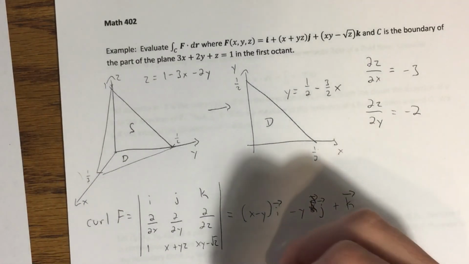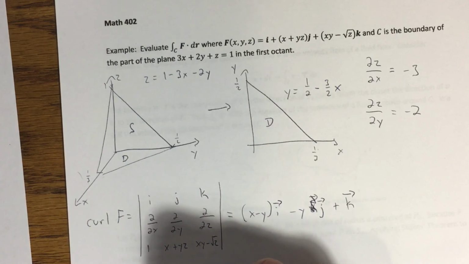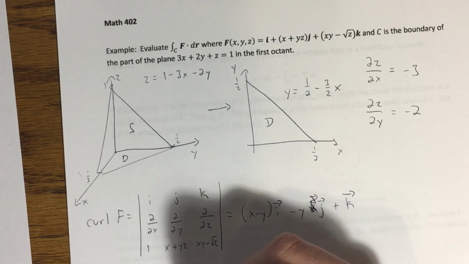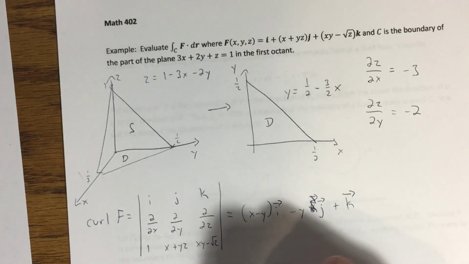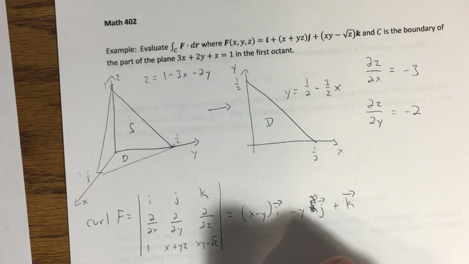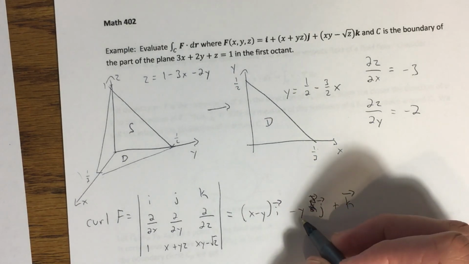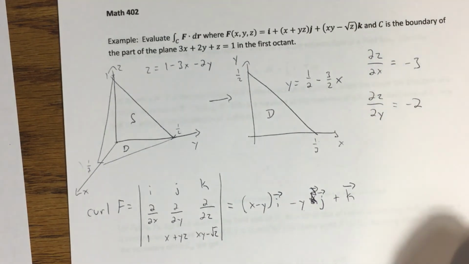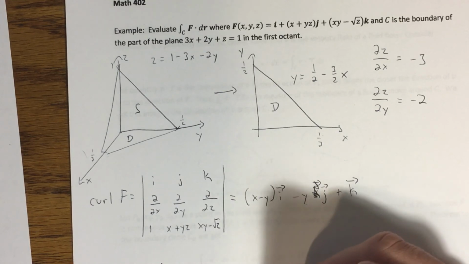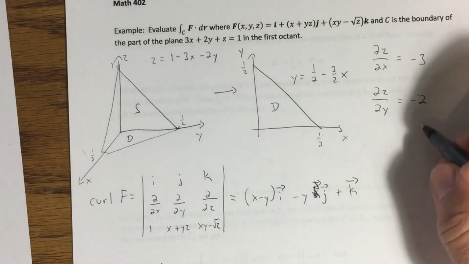Using that formula, this becomes the double integral over D of negative P, that's negative (x minus y), times the partial of z with respect to x, that's negative 3, minus my Q, my j component here, so minus negative y means that's plus y, times the partial of z with respect to y, which we found to be negative 2.